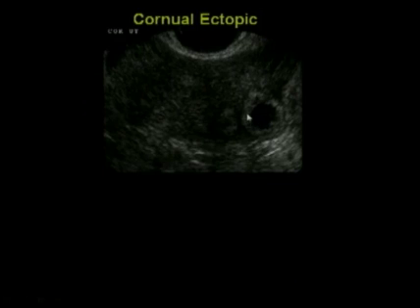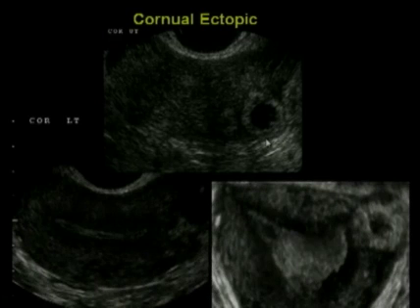Here's another cornual ectopic. This is in the left horn of the uterus, the left cornua of the uterus. Gestational sac, bright ring, no dark myometrium. It bulges the edge. Sometimes we can get a more clear-cut or definitive view using 3D, three-dimensional ultrasound, and here on the three-dimensional ultrasound, that's the fundus of the uterus. There's the left cornu or left horn of the uterus, and that's where the pregnancy is. It's not inside the body of the uterus. This is a cornual ectopic pregnancy that we were pretty sure of on the regular ultrasound and became completely sure on the 3D ultrasound.